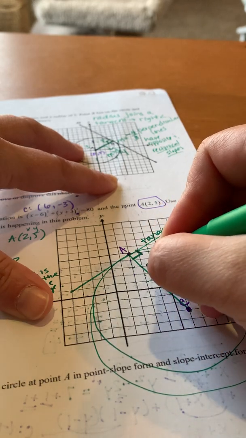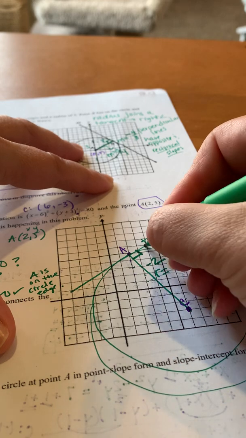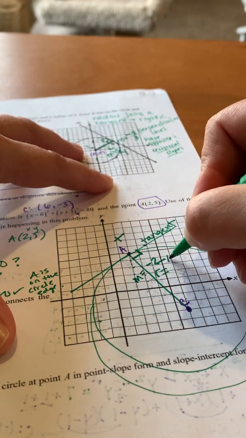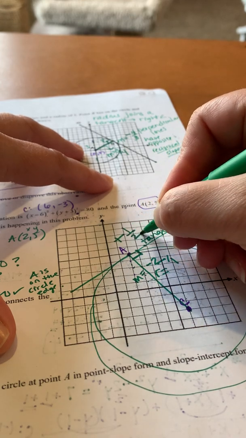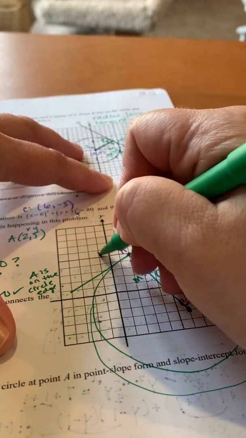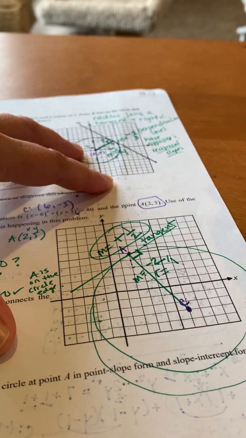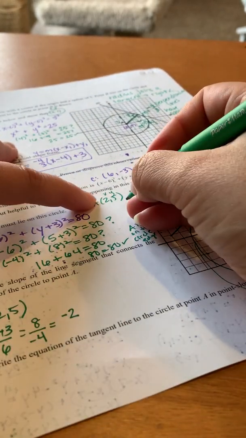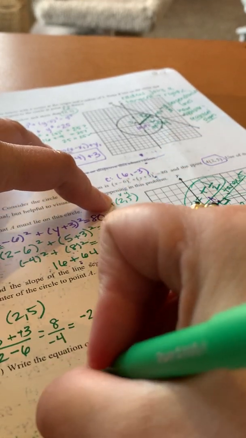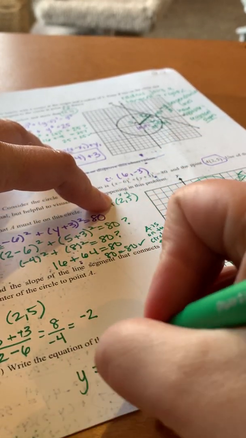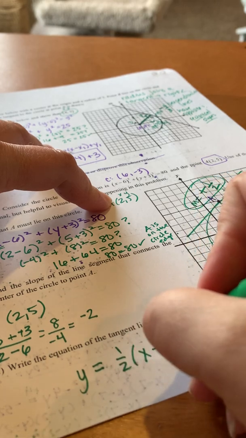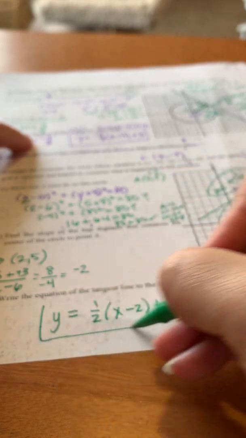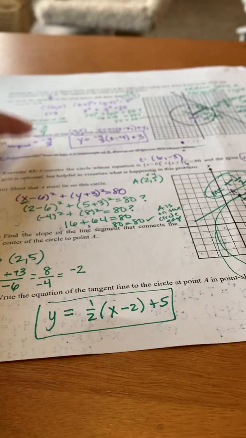If this slope is negative 2, I can automatically get the slope of the tangent as positive 1 over 2. There's the slope of the tangent. So I'm going to use that slope and the point A at 2, 5 and say your equation is y equals 1 over 2 times x minus 2, plus 5. That's the equation there.